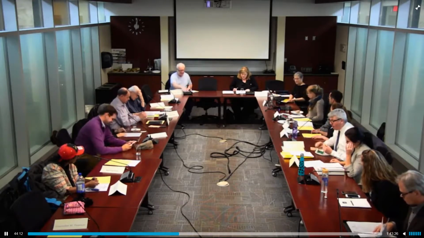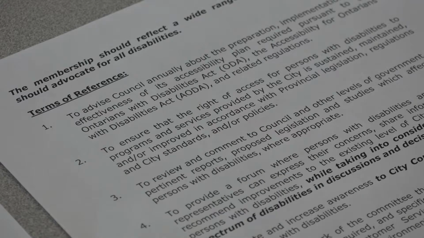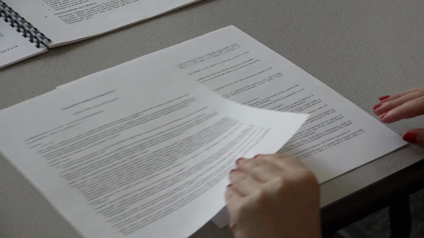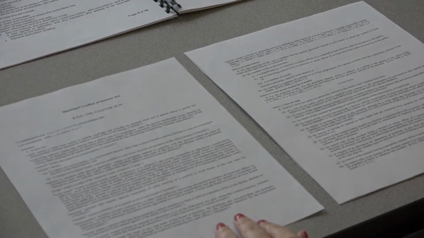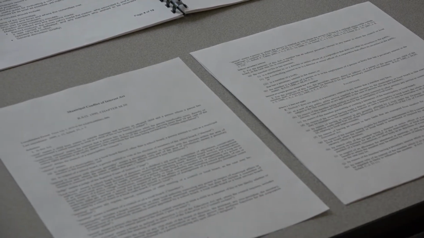Let's start with some basic tools. Parliamentary procedures are the rules of how a committee operates. They ensure a meeting runs smoothly, fairly, and efficiently. The procedures allow each member of the committee to speak. Advisory committees are less formal than a subcommittee or a standing committee, but the general procedures and decorum should still be followed. The Terms of Reference provides the mandate and composition of your committee. The Municipal Conflict of Interest Act provides guidance on pecuniary interests and your role in the business of the committee.